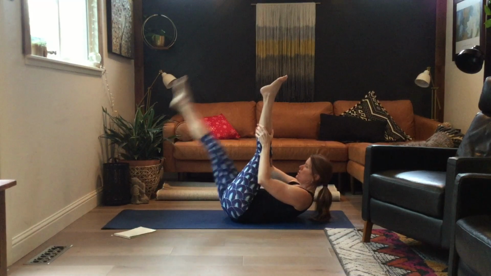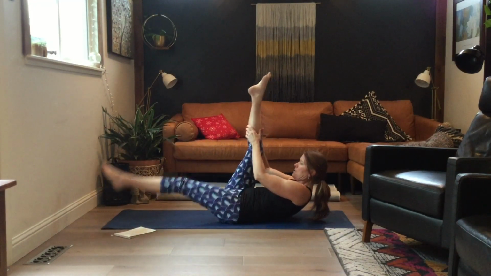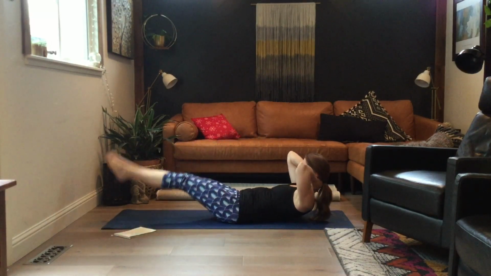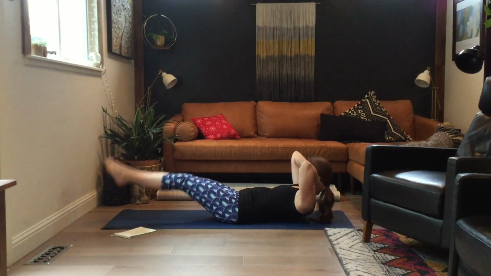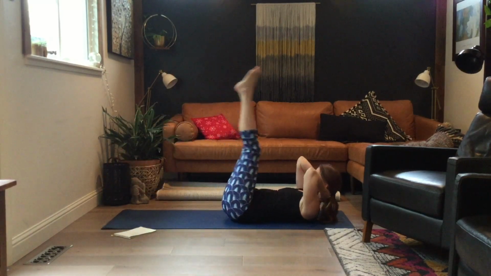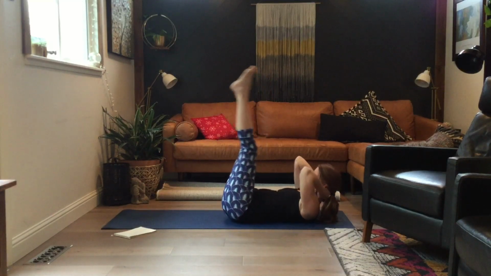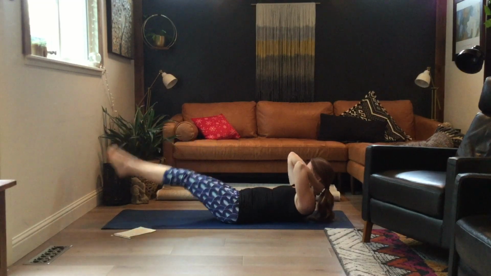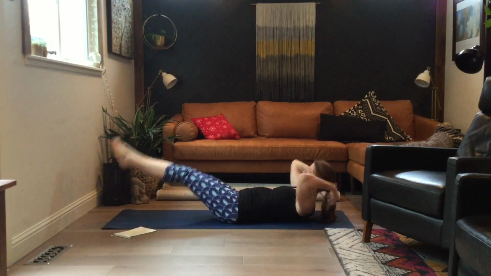5, 6, and 7. Double straight, hands behind the neck. 1, 2, 3, 4, 5, 6, and 7.